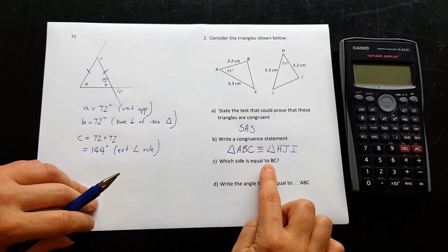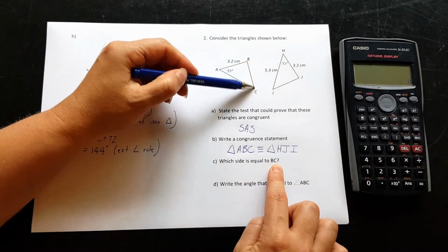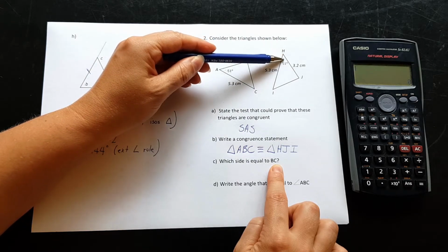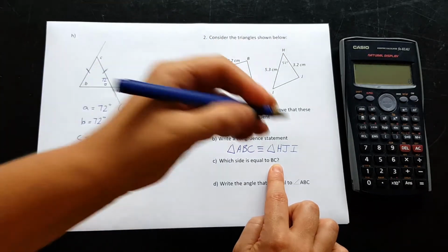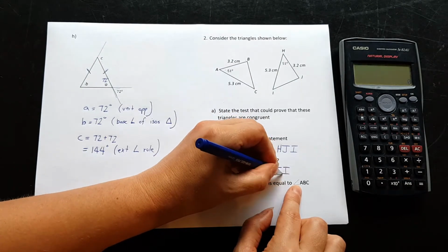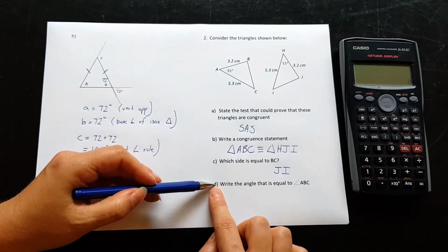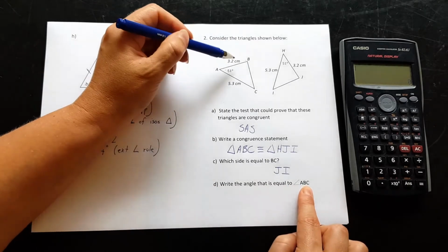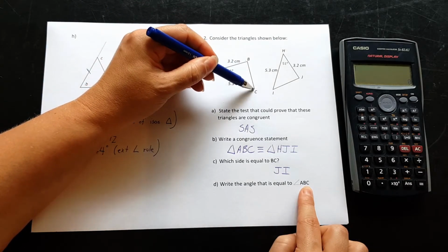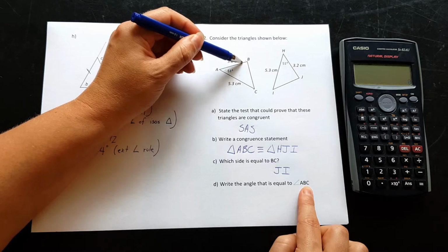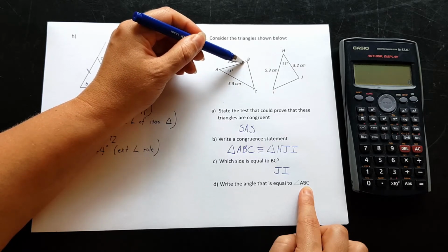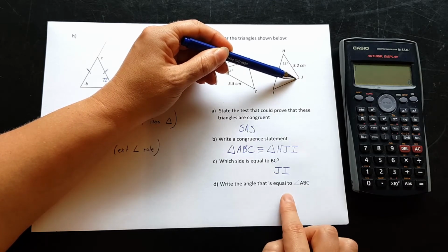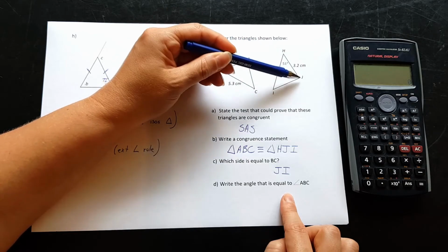Which side is equal to BC? BC is across from the 51 degrees. So in this triangle, across from the 51 degrees is the JI. And D, write the angle that is equal to angle ABC. So in this triangle, angle ABC, we're talking about this angle in here. That angle corresponds to this angle in this triangle. So we need to give this angle a label. We'll call it angle HJI.